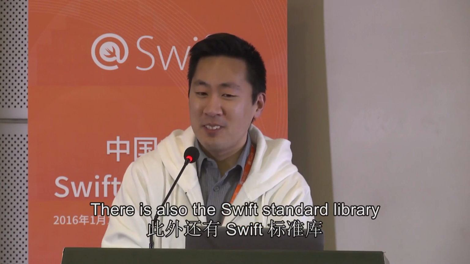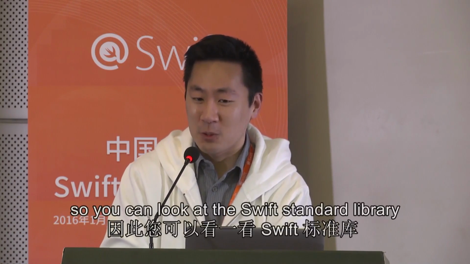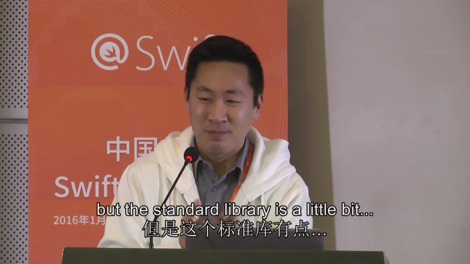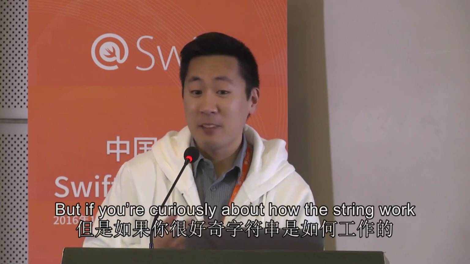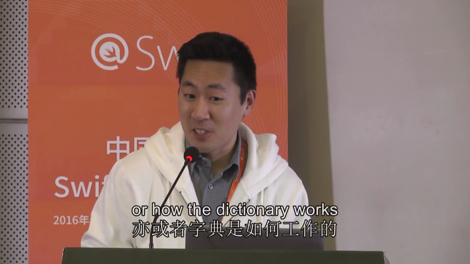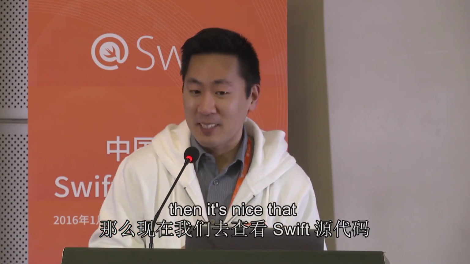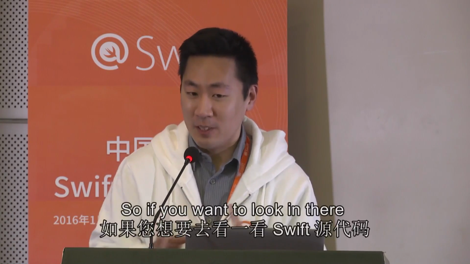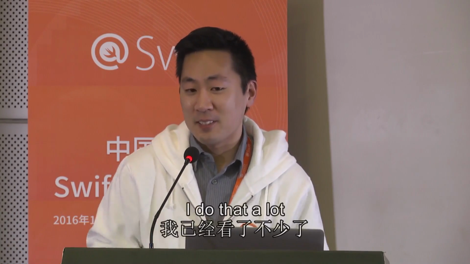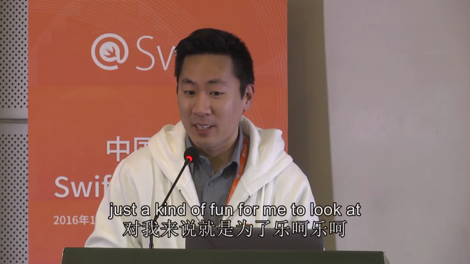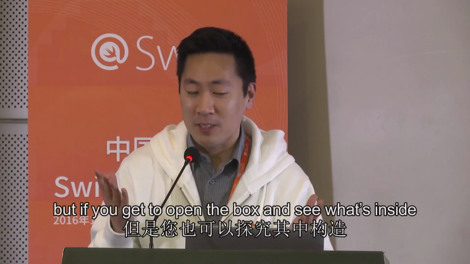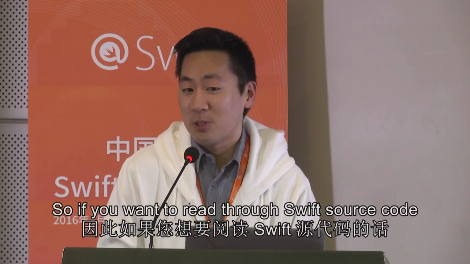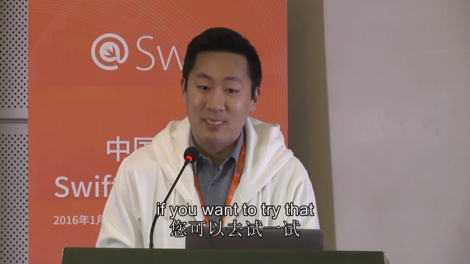There's also the Swift standard library, because Swift is open source now, so you can look at it, but the standard library has a lot of tricky code, as our previous speaker would maybe say. So that's maybe not the best place to look. But if you're curious about how a string works, or an array, or a dictionary, or an optional, then it's nice that now we can go to the Swift source code. I do that a lot. It's just kind of fun for me to look at because we use dictionaries every day and we know them very well, but you get to open the box and see what's inside. So if you want to read through Swift source code, I find that a lot of fun if you want to try that.